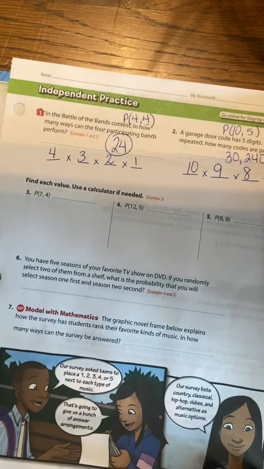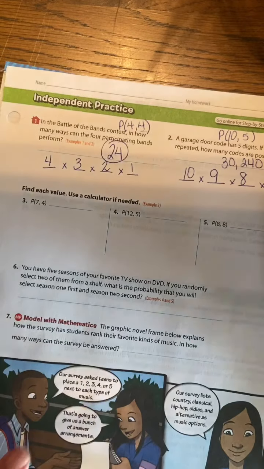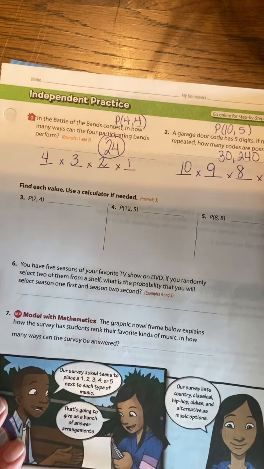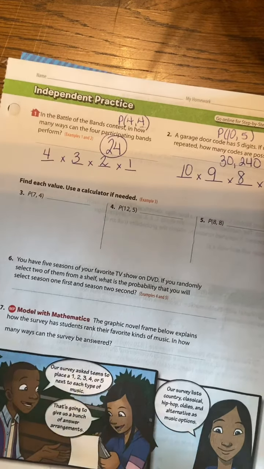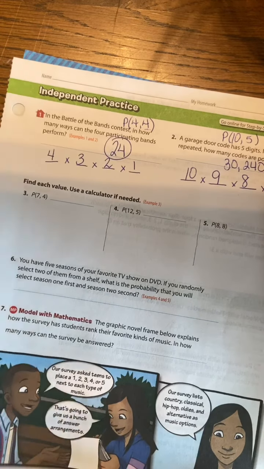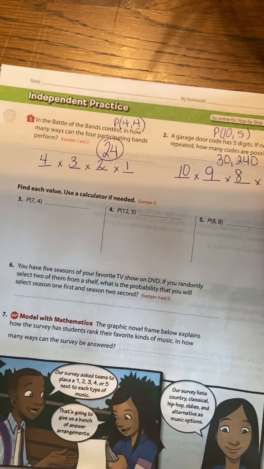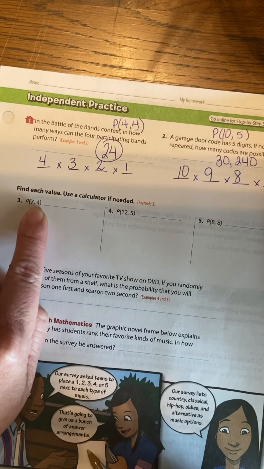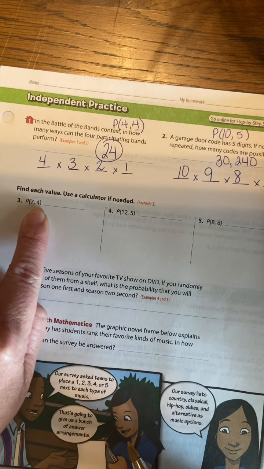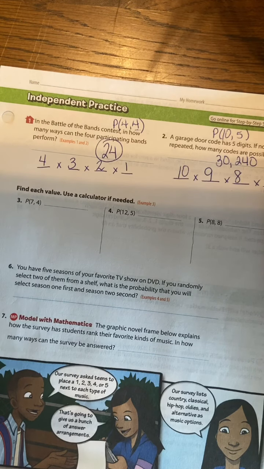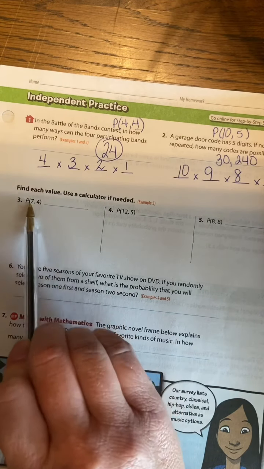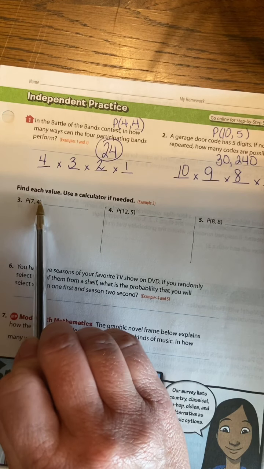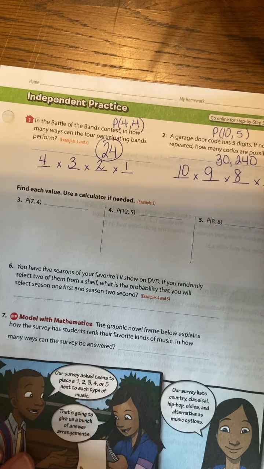Find each value. Use a calculator if needed. So on these, we know that this means how many different permutations, outcomes, possible ways that we could take 7 objects and arrange them 4 ways, basically, okay? Or 4 different times. 7 objects pulled 4 different times. How many different ways could we do that, okay?